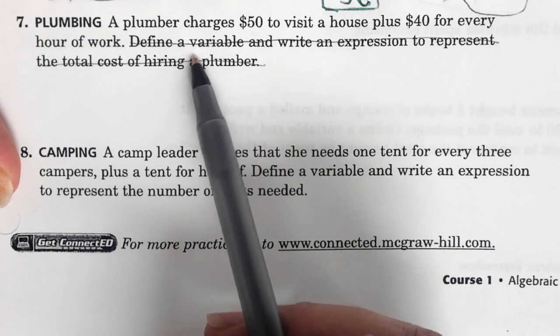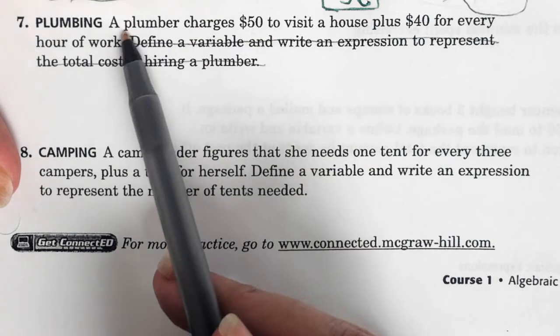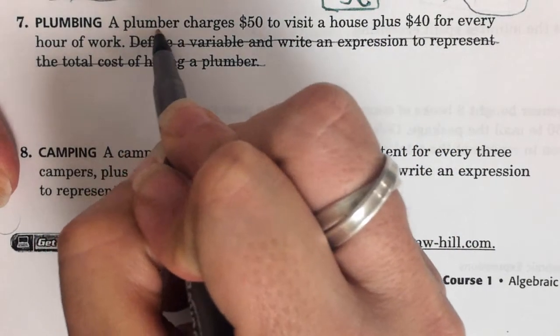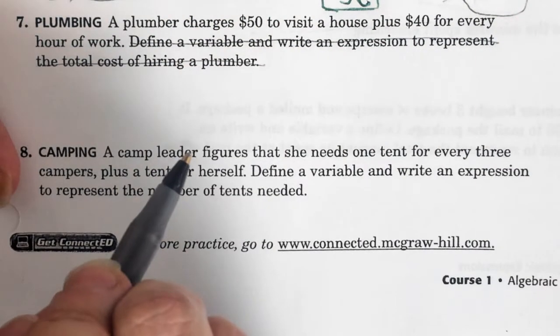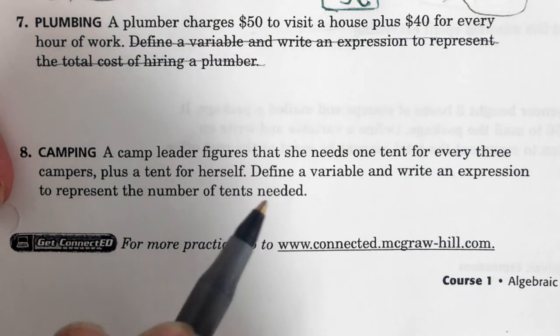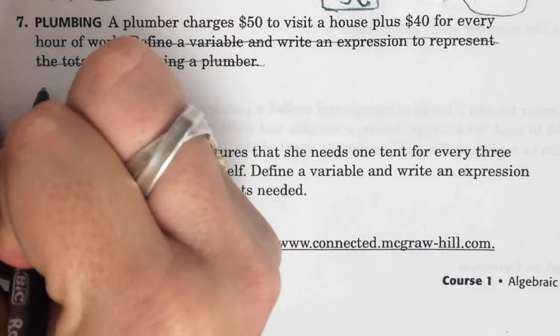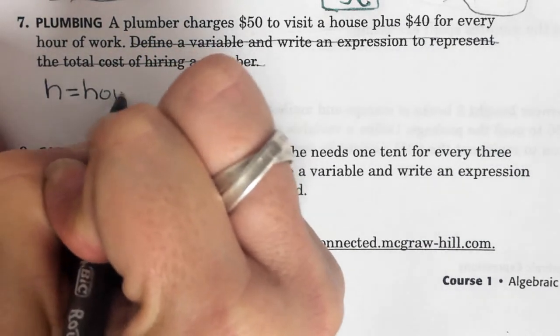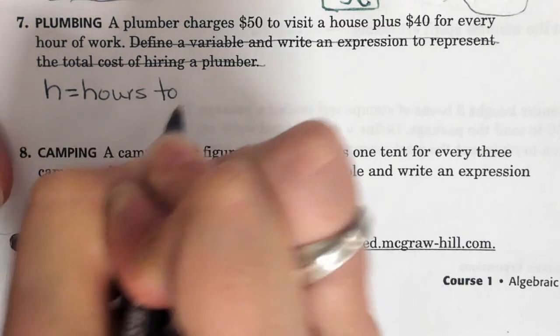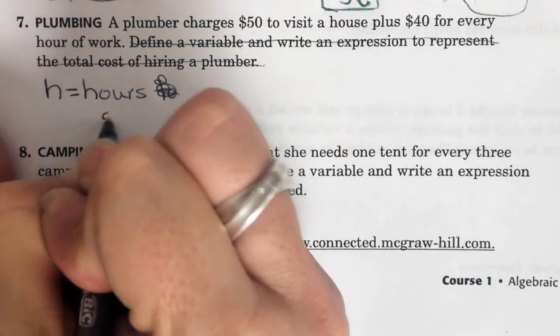Okay. So, starting out, we look, we see if the word then is in there. No. Okay. Now, what is our unknown? Hours of work. Because we don't know if they're going to work 3 hours or 10 hours. Whoops. Okay.